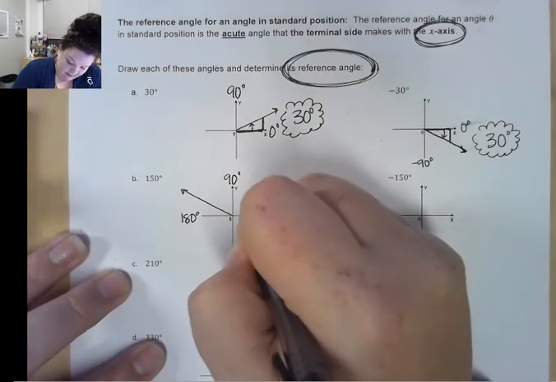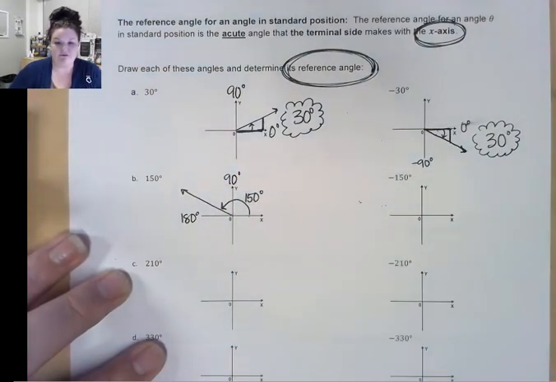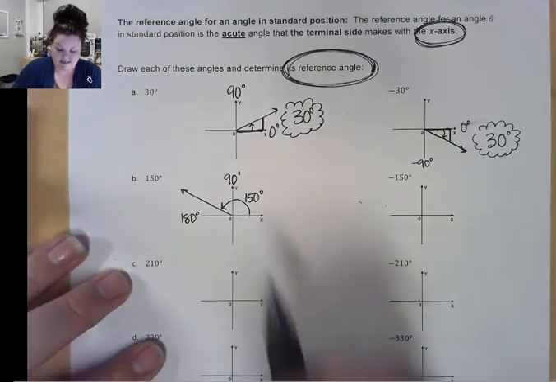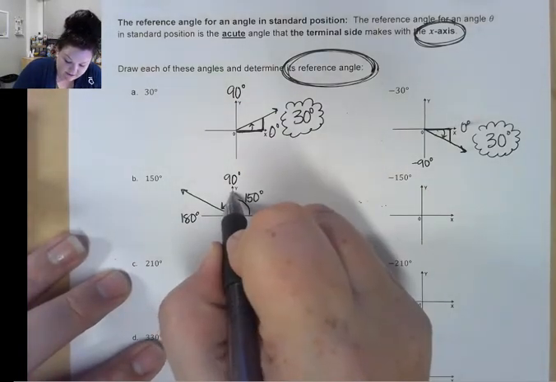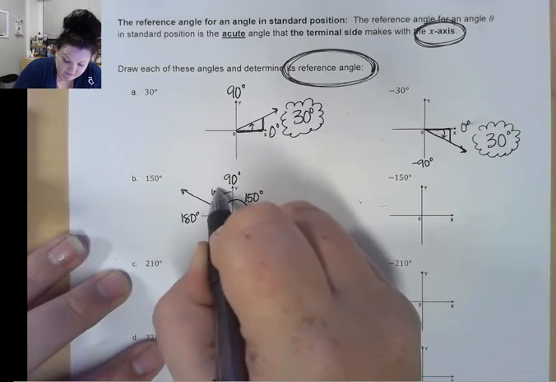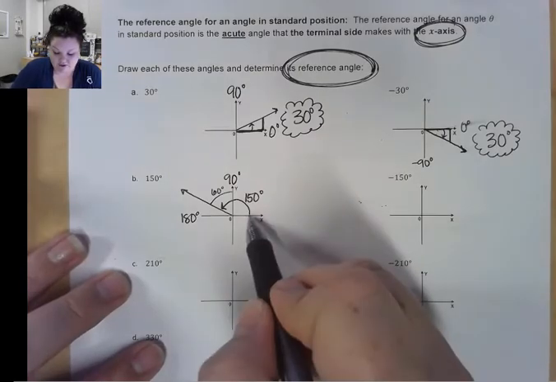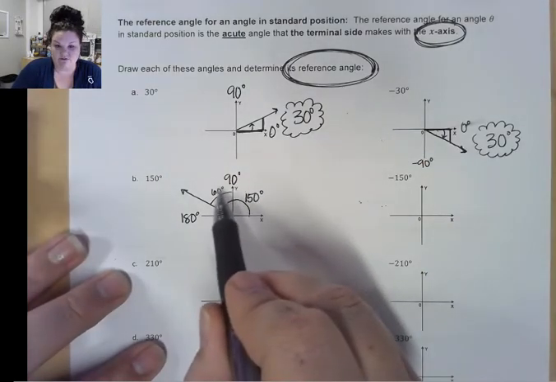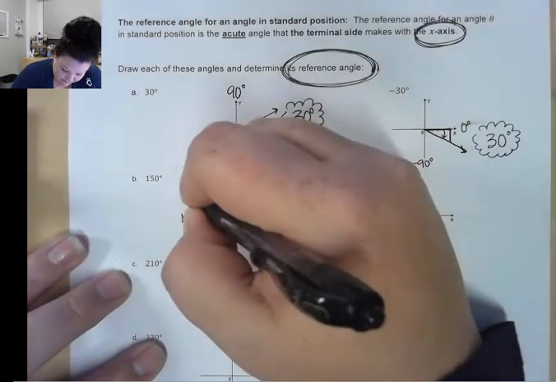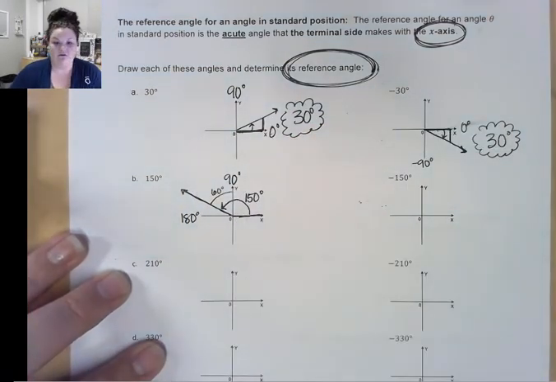So this angle is my 150 degree angle. It's 60 degrees past 90. So this is how I draw it in standard form.